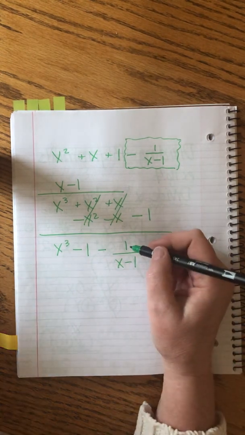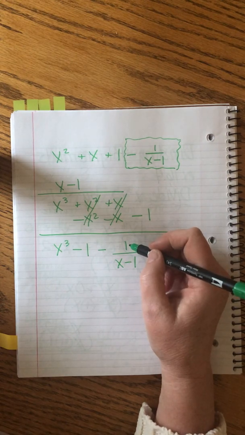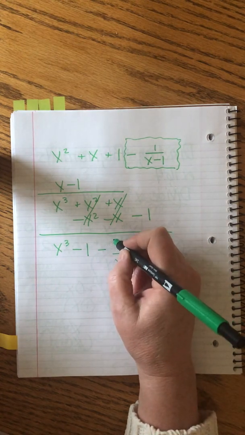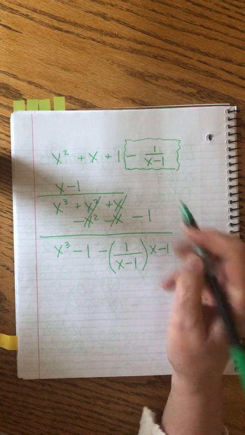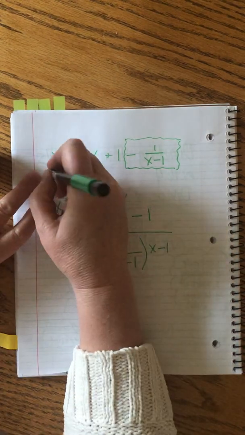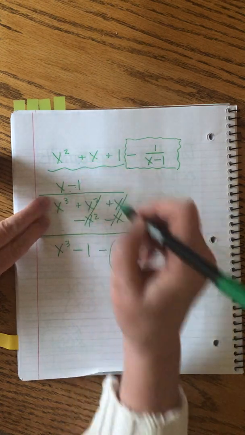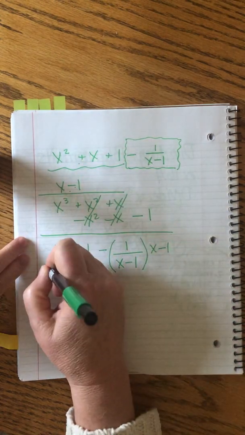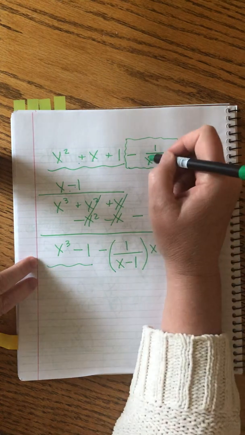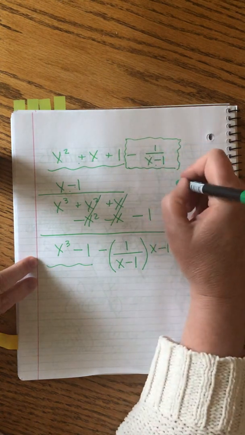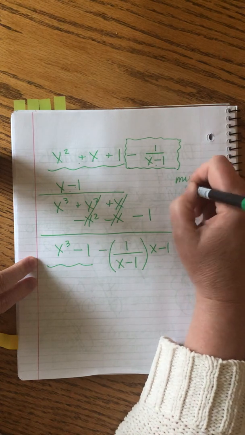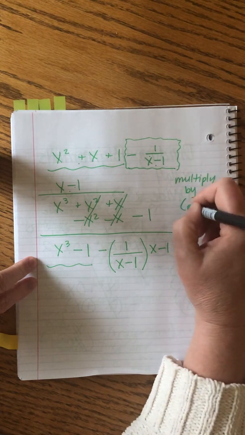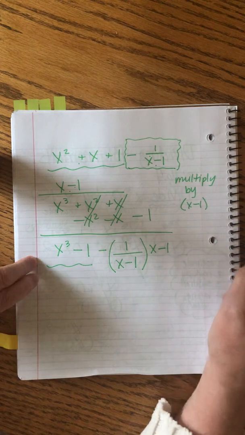Now I need to multiply this much times x minus 1 because I've multiplied this much by x minus 1 and I got this, but now I need to take this part and multiply by x minus 1 again, right?